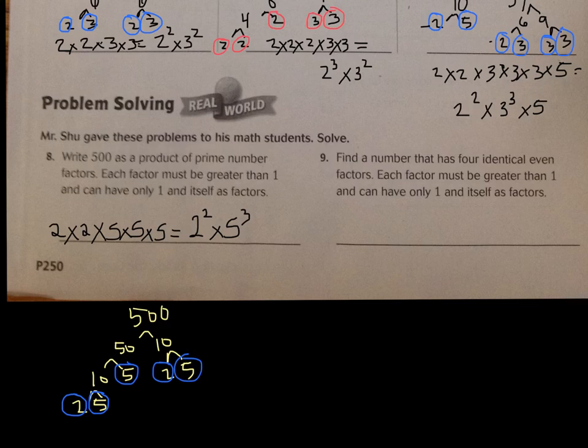On number 9, it says find a number that has 4 identical even factors, and each factor must be greater than 1 and can only have 1 and itself. There's only one even prime number. So, if you only have one even prime number, that's the number you have to use. And your answer should be 16. 2 is the only even prime number. 2 times 2 times 2 times 2 ends up being 16.